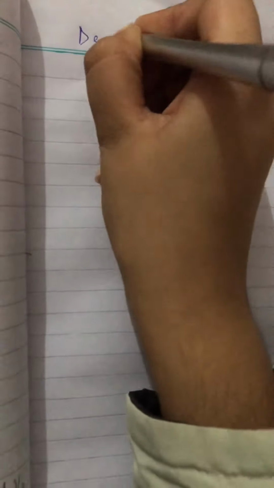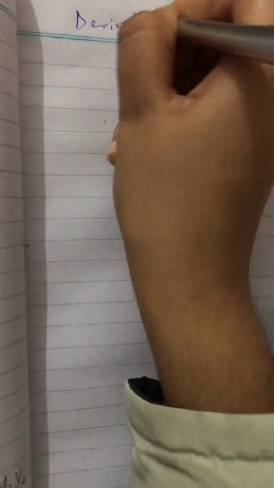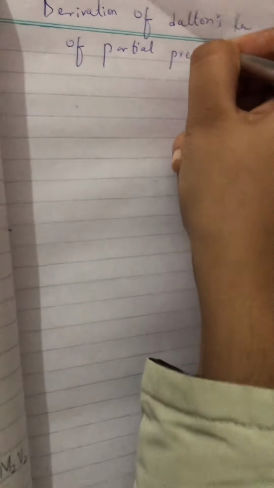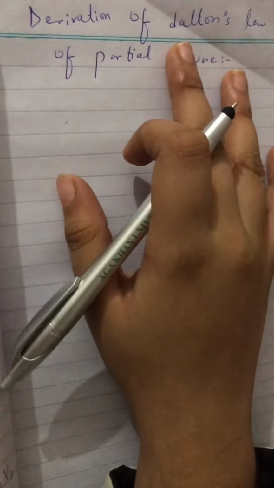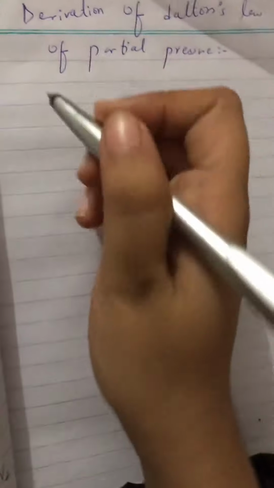So today our topic is the derivation of Dalton's law of partial pressure. As yesterday, we discussed Dalton's law of partial pressure. What was Dalton's law of partial pressure? Today we will discuss the derivation of Dalton's law of partial pressure.